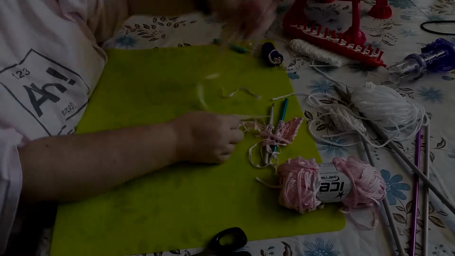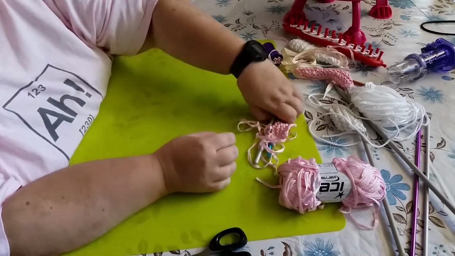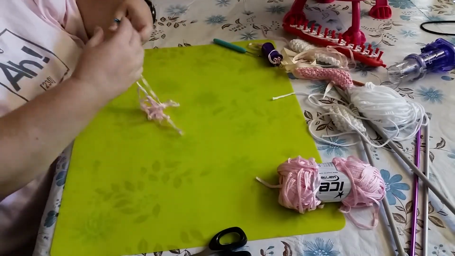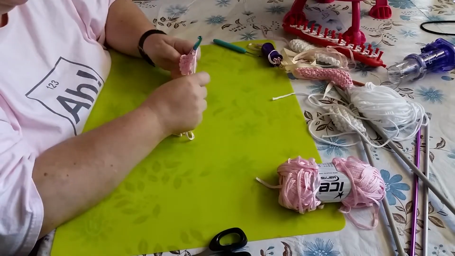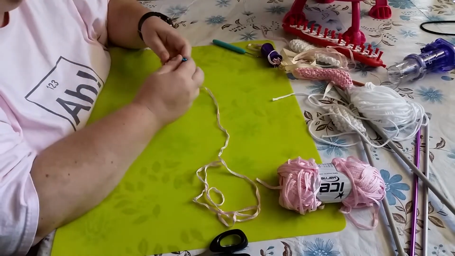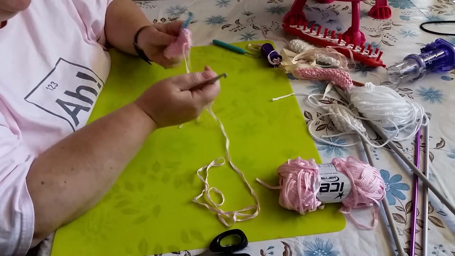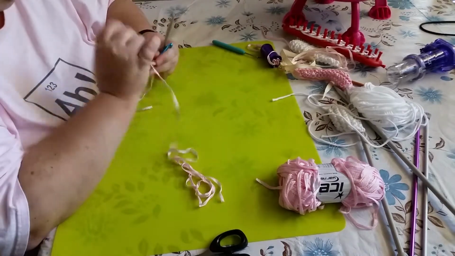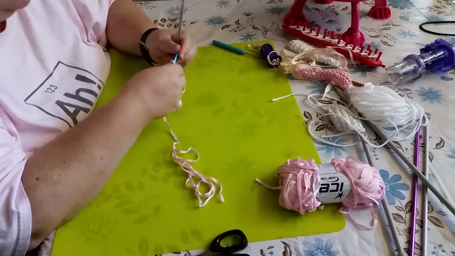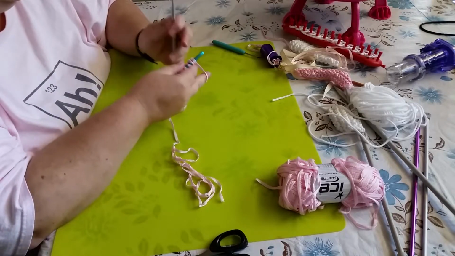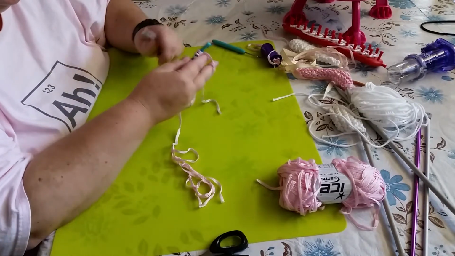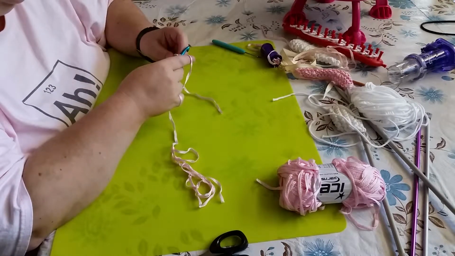So, in order to mitigate those disadvantages, I have been investigating two-hook knitting. And two-hook knitting is, well, knitting with two crochet hooks. What you do is you've got your two hooks instead of two needles.